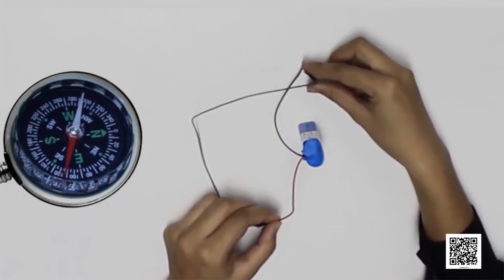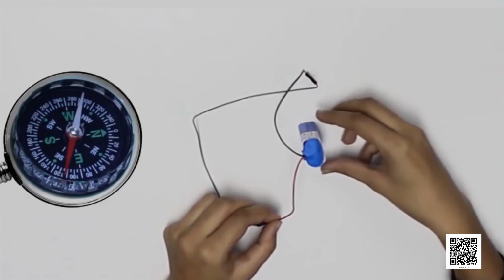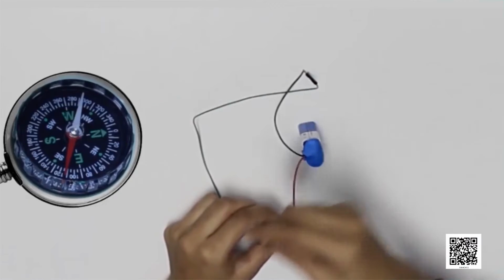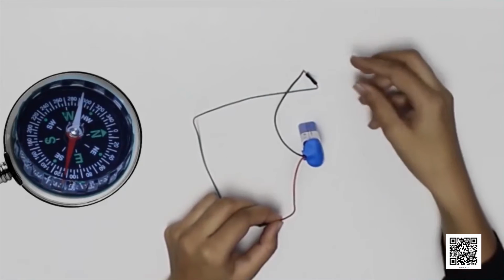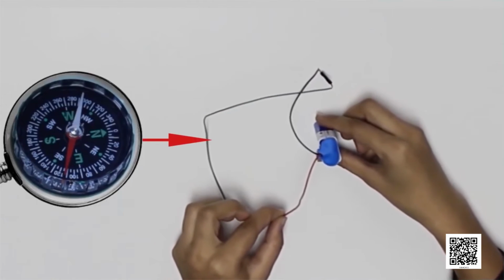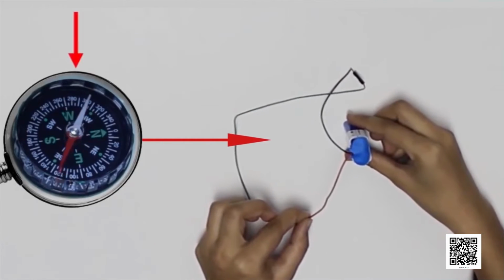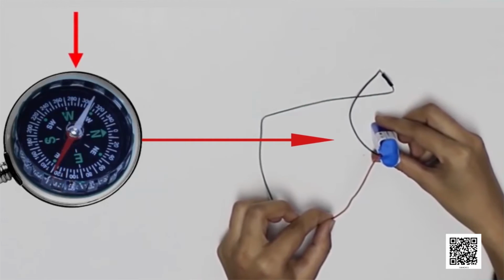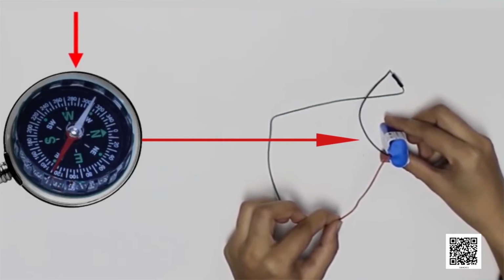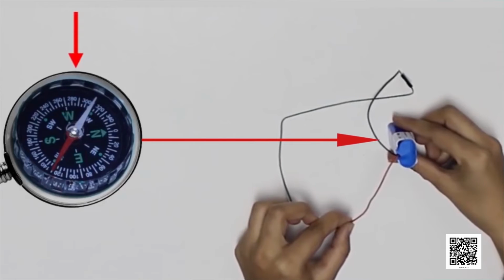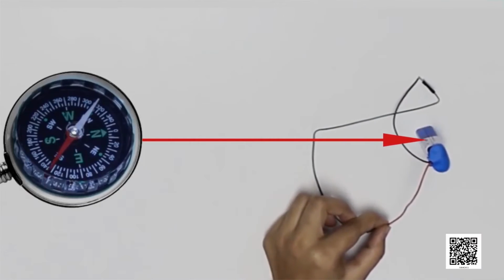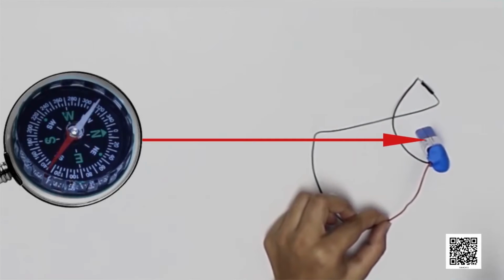field produced by it. Children, one very interesting thing to note here is that if we increase the distance between the compass and the current carrying conductor, then the deflection in the needle is reduced. This means that magnetic effect of a current carrying conductor on the compass depends upon the distance between the two.